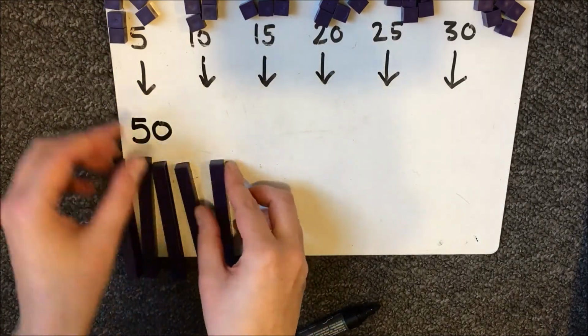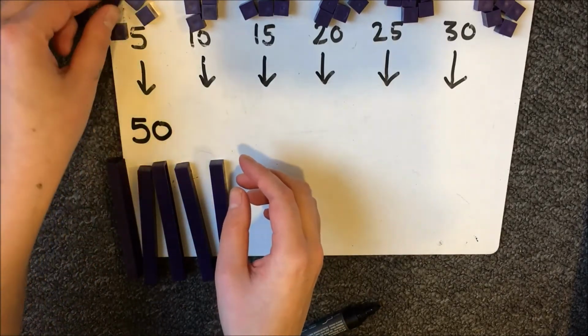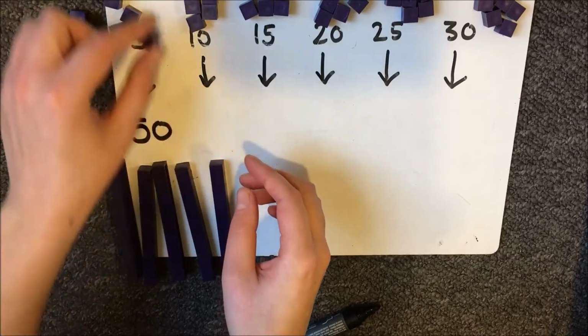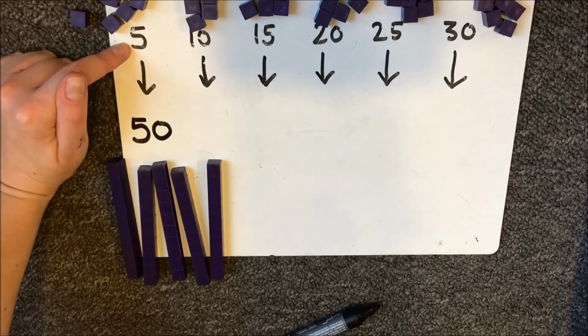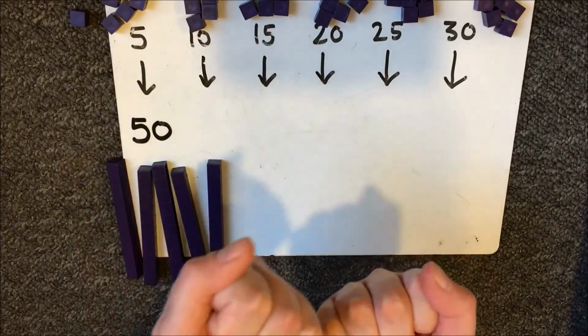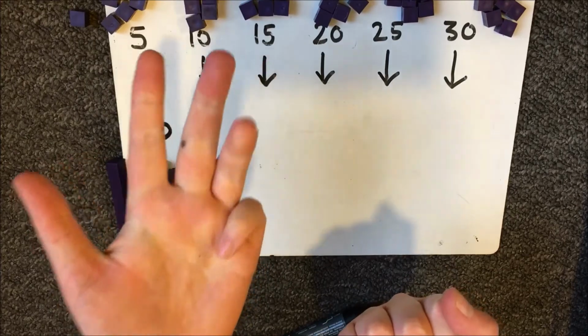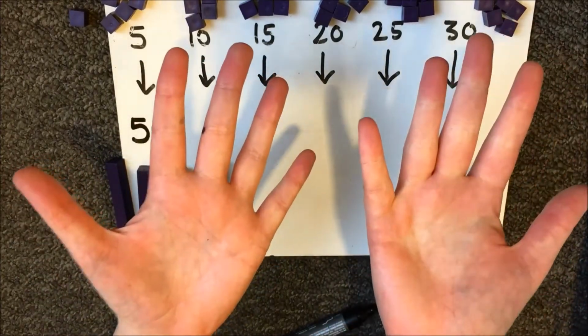So it's got 10 times bigger. So 50 is 10 times bigger than 5. And if we counted in 5 to 50, we'd do it 10 times. Ready? 5, 10, 15, 20, 25, 30, 35, 40, 45, 50.